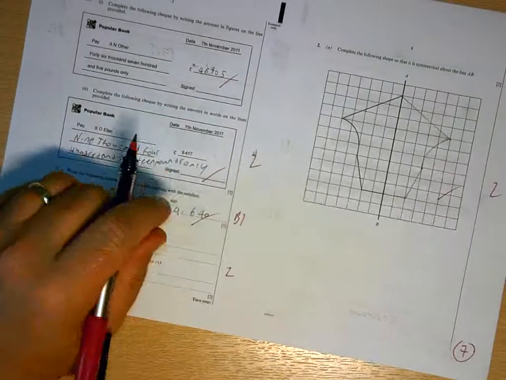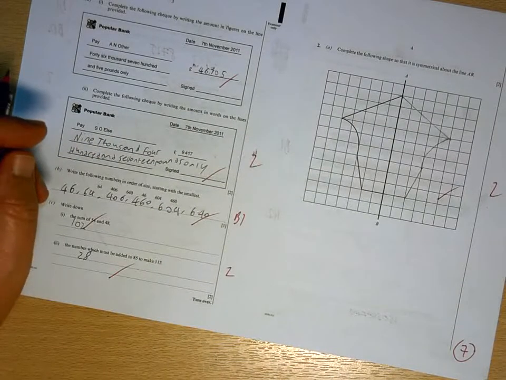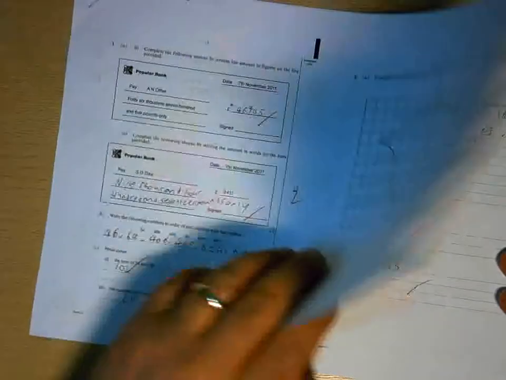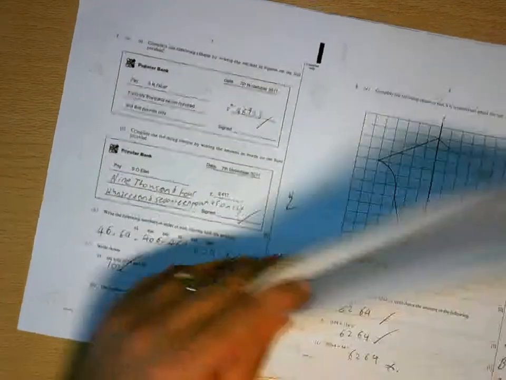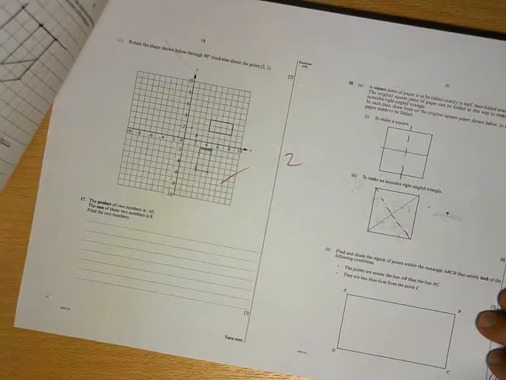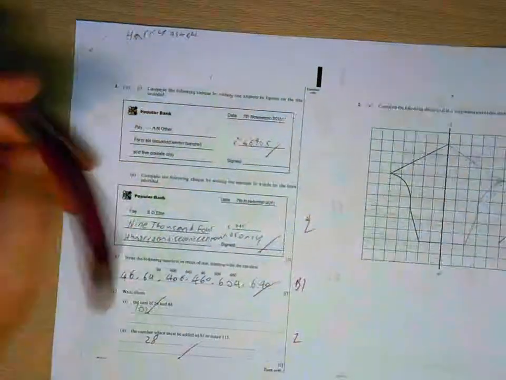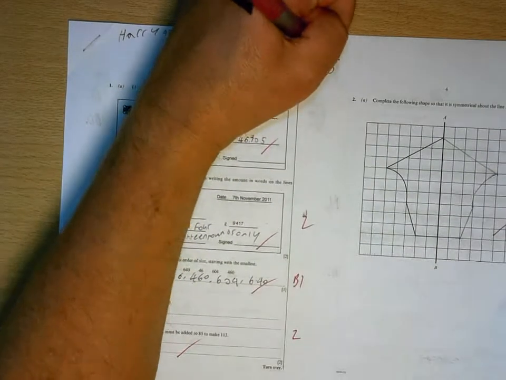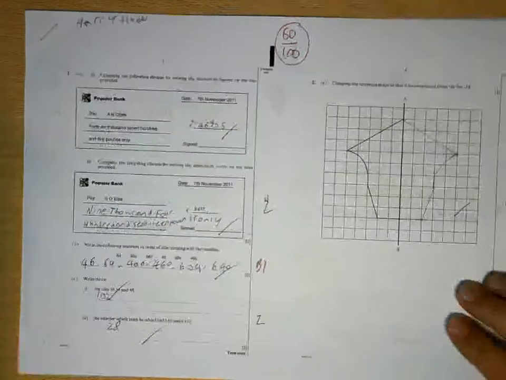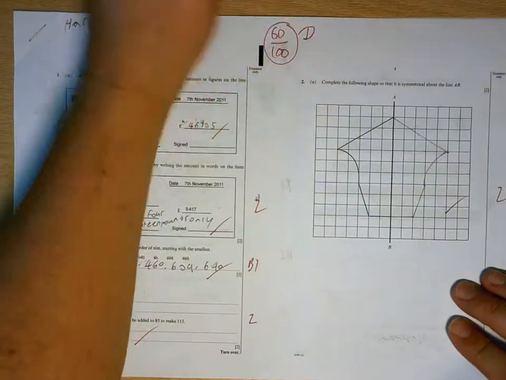Okay, so last time, Harry, you scored 27. Let's see what you got this time. 7, 20, 28, 37, 45, 46, 51, 56, 60. 60 out of 100 is massively better. 60 out of 100 is a grade D.